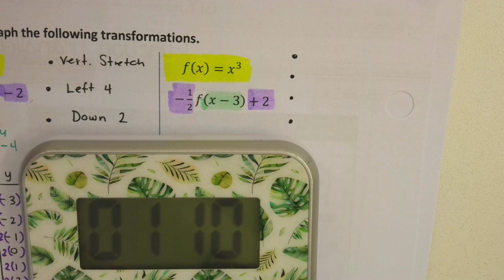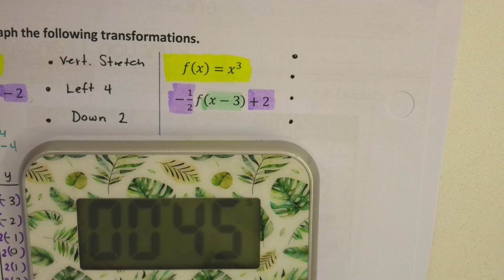Horizontal is inside of the parentheses. So that's applying to the x. When vertical is applying to the... not in this one. But it's not in this one. Vertically. Right.